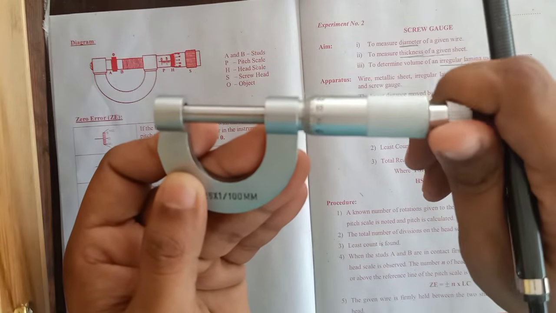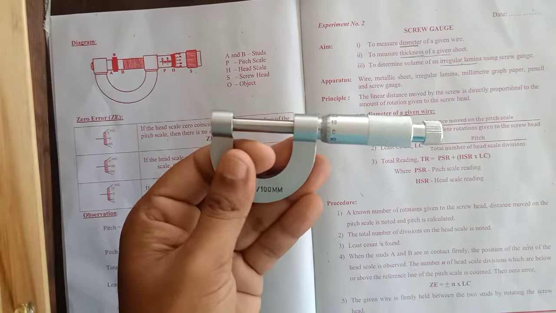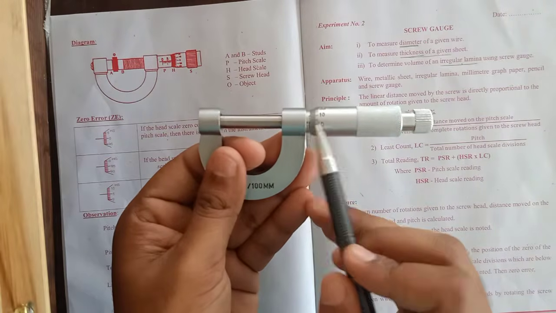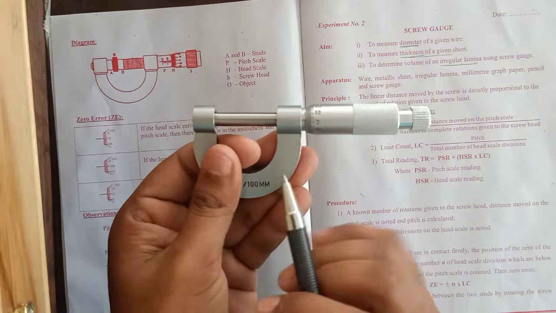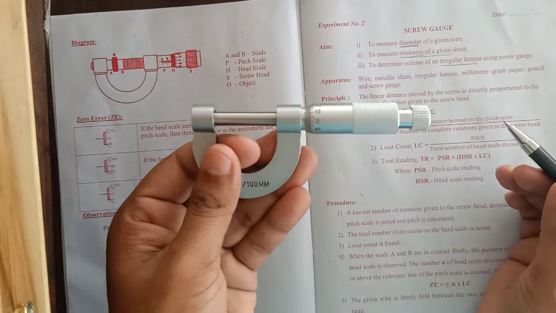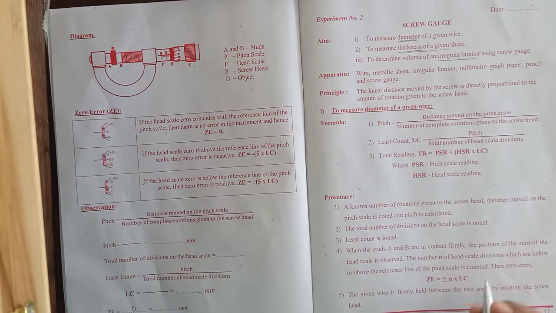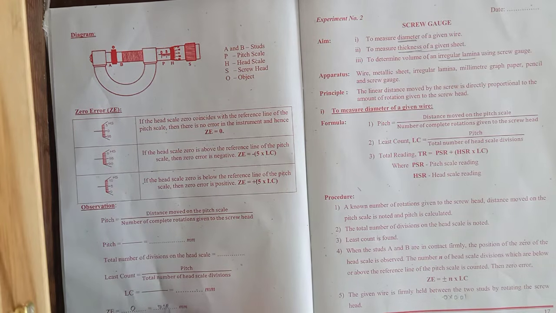We have to check for the zero error, the coincidence of the pitch scale zero with the zero of the head scale. Then the zero error is 0. Here it is completely coinciding, so the zero error is 0. I have the formula zero error Z is equal to plus or minus n into LC, so 0 into LC, where LC is 0.01, becomes 0.00 because multiplication of 0 is 0.